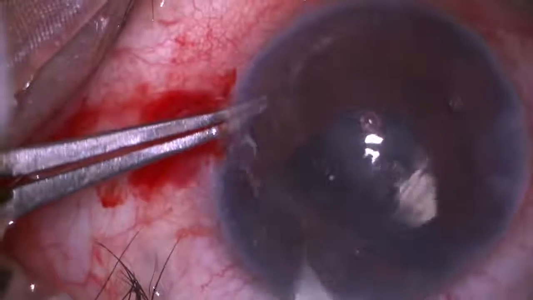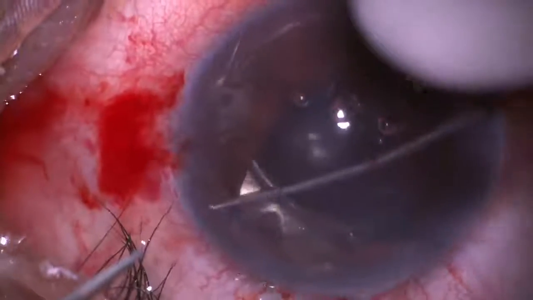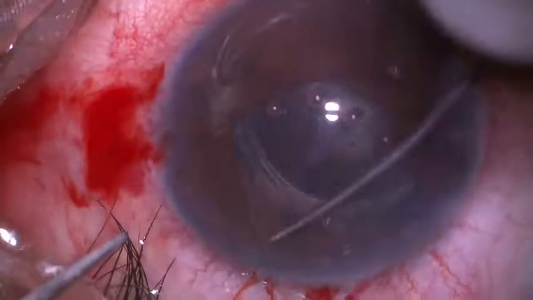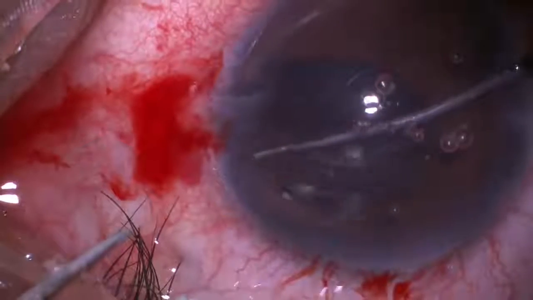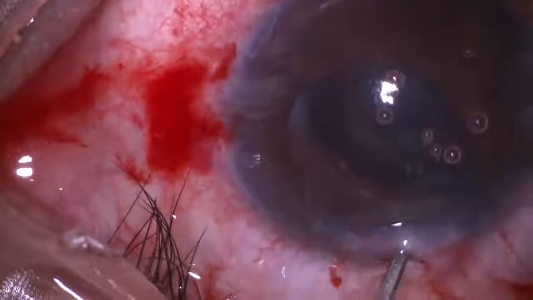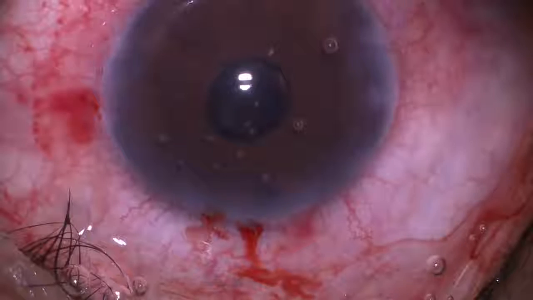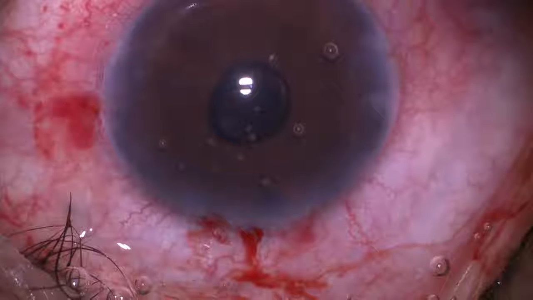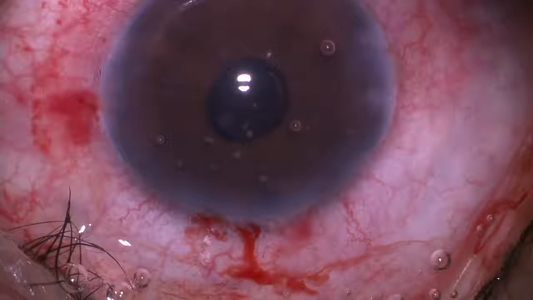A 6 mm clear corneal tunnel was made. IOL was explanted in toto. Pupil was constricted by injecting intracameral pilocarpine. Peripheral button iridectomy was performed.